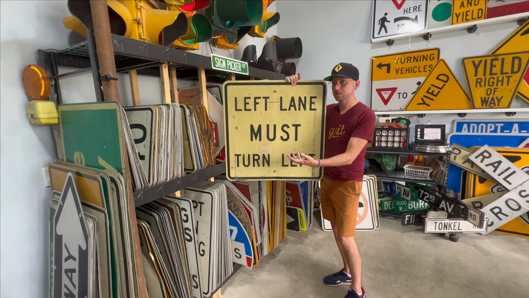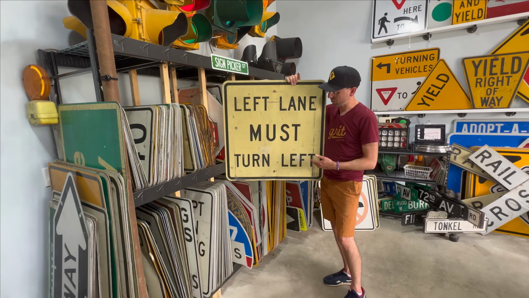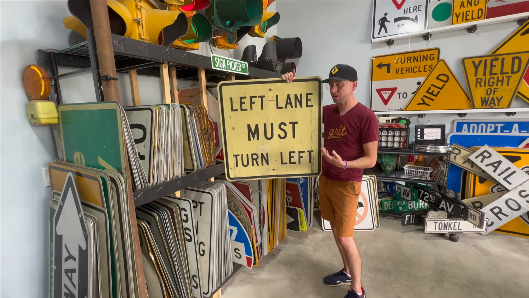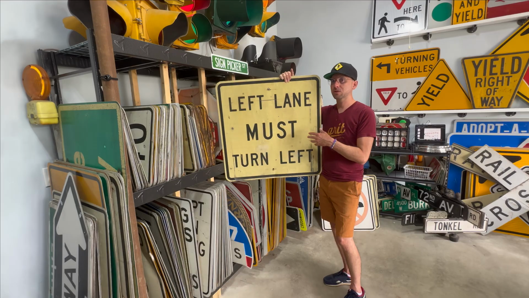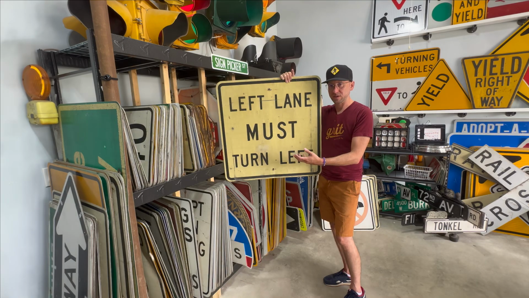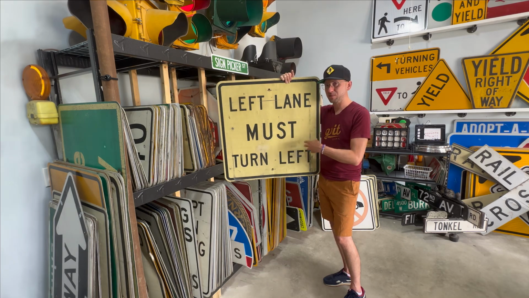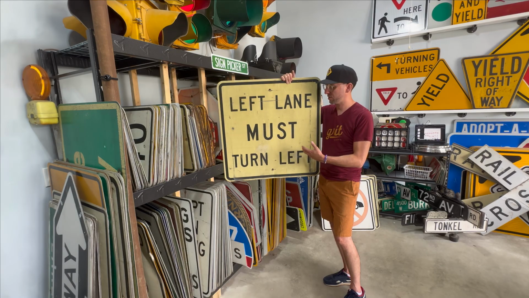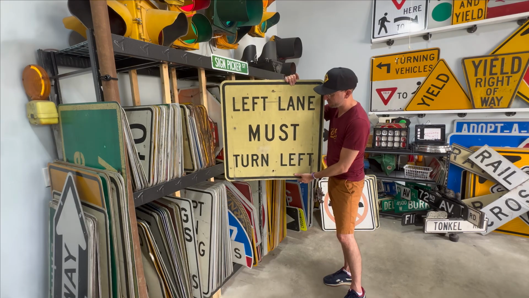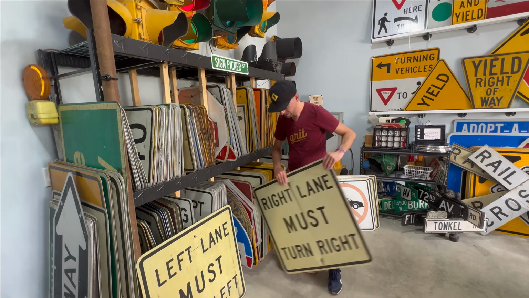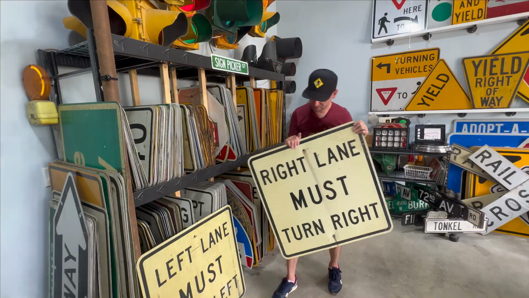It has a sibling, which is right lane must turn right. Pretty sure I have one or two of those that I'll pull out for the wall as well. This is one of those signs that I'm surprised has not been redesigned to be more iconography. This sign is still used today and it is still text-based, which I find interesting. I think there might be some opportunity to look at this sign and see if we could come up with an iconography-based version of this sign. There's another left lane. There's that sibling version, right lane must turn right.